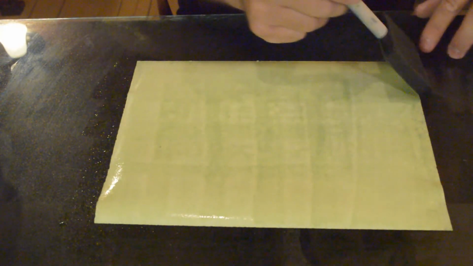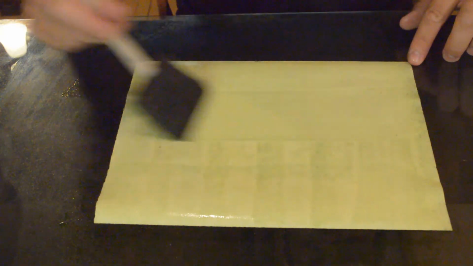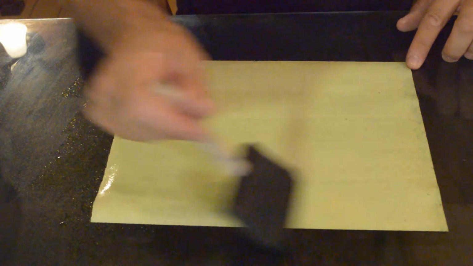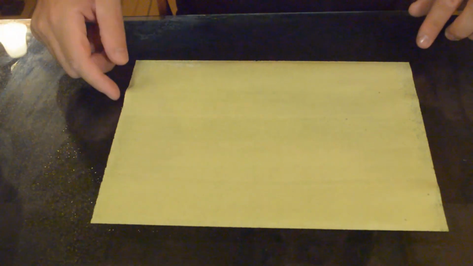Alright, now let's try and get some of that excess off of there by brushing the opposite direction, and a little more off there. And now we'll just go ahead and pick it up and set it over here to dry. And now lastly, we're just going to clean this surface off and get ready for the next one.